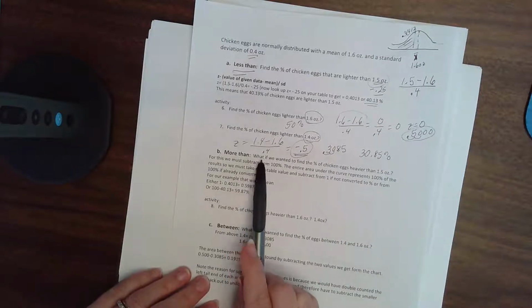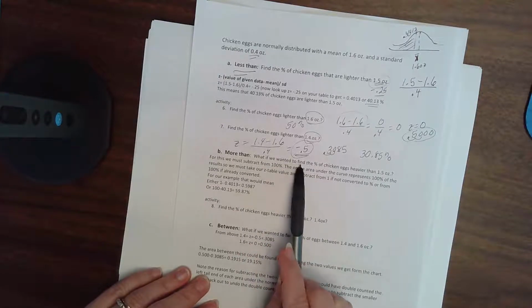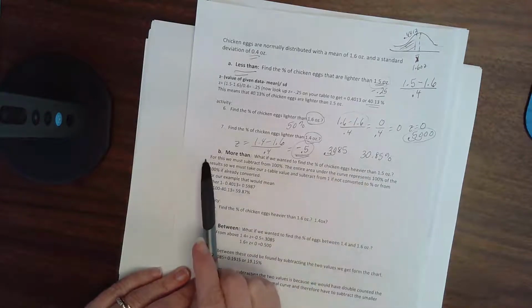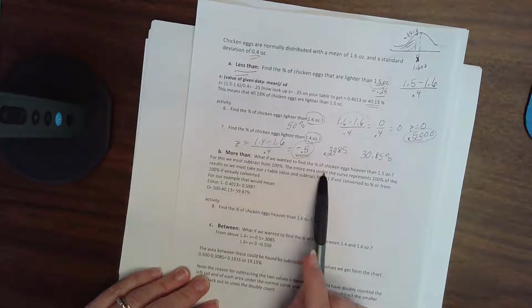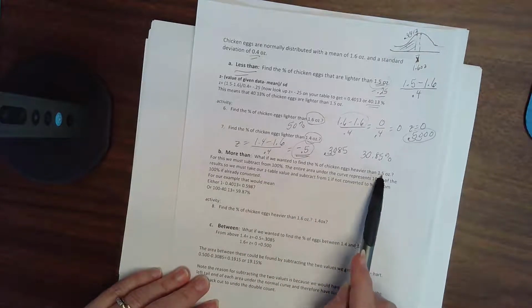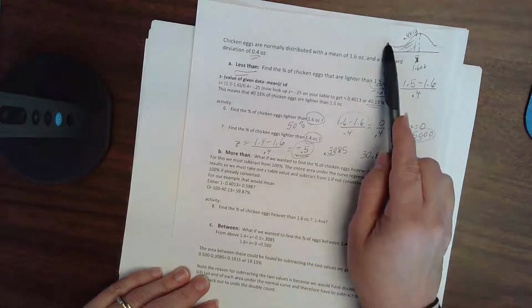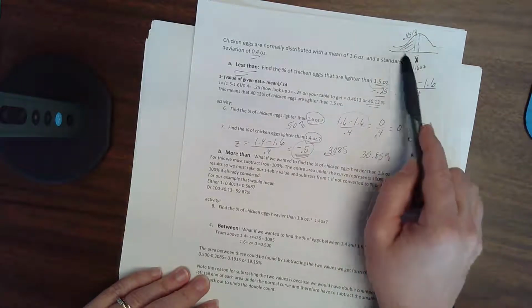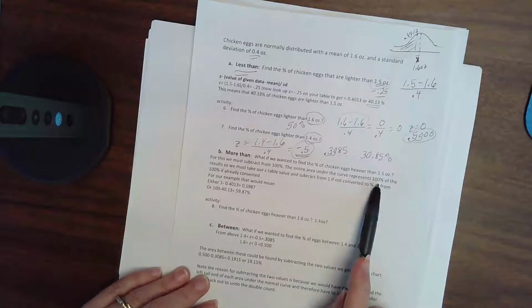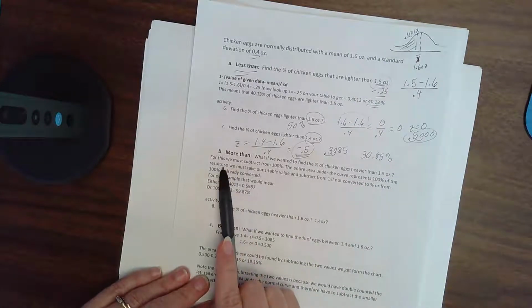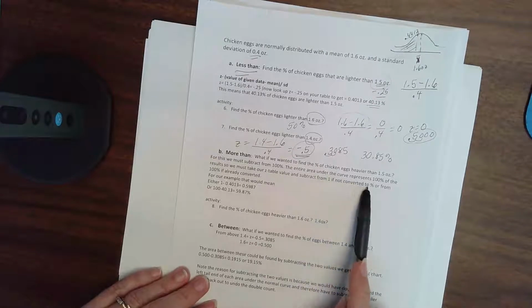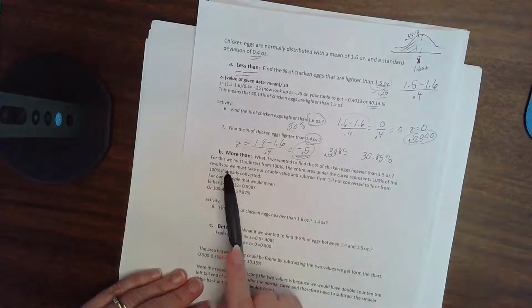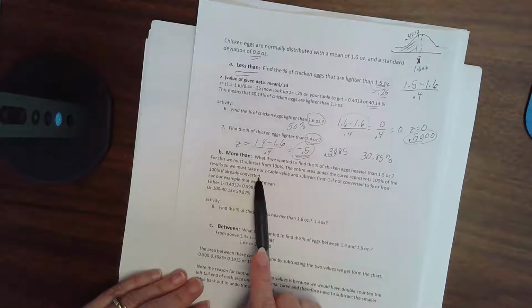So when you're doing a more than, if you want the percent heavier than 1.5 ounces, for example, then we must subtract from 100%. The entire area under the curve, remember, is 100%. If we go from tail end to tail end, that means 100% of the data. So 100% is the whole curve. So we must use our z-table values and subtract from 1 if it's not converted to percent, or from 100% if it's in percent form, whichever way you have it.